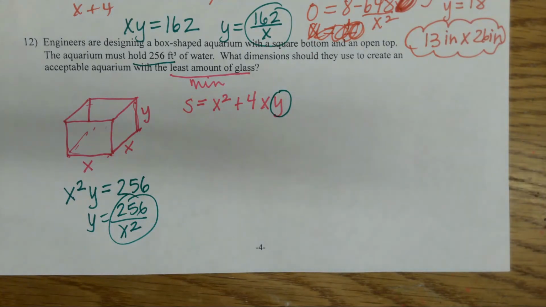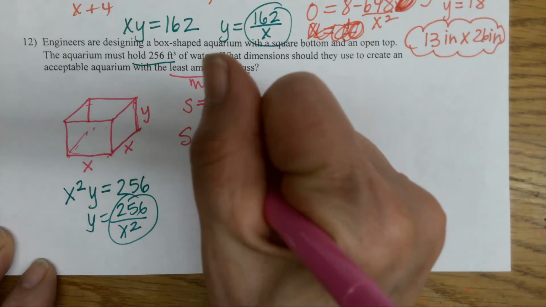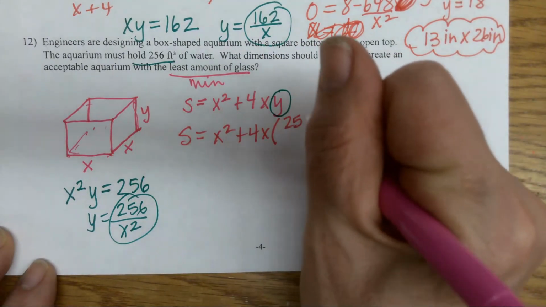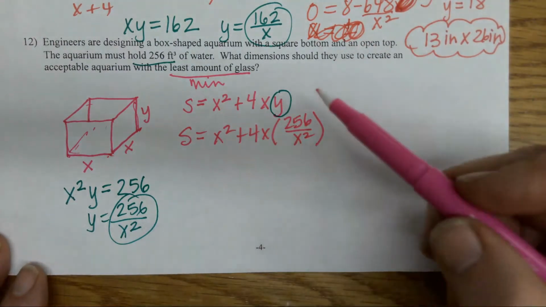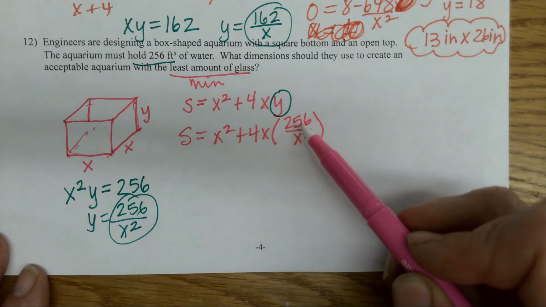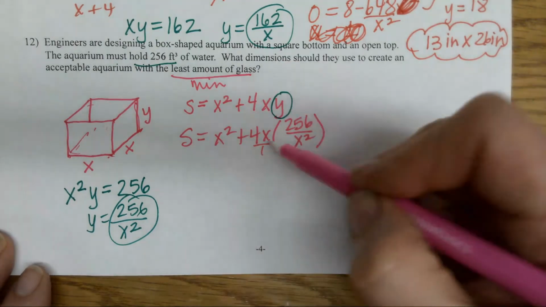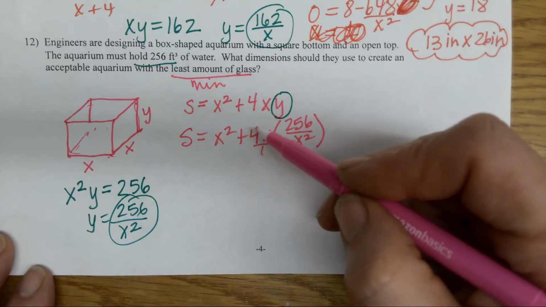Now I've got to go ahead and continue my math here. My surface area is x squared plus 4x times 256 over x squared. And when I multiply that through, what's going to happen is the 4 will be multiplied by the 256. And remember, this is 4x over 1, so one of the x's on the bottom will cancel out because of the x on the top.